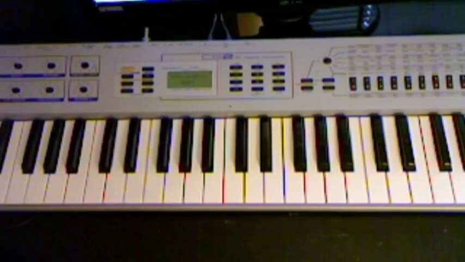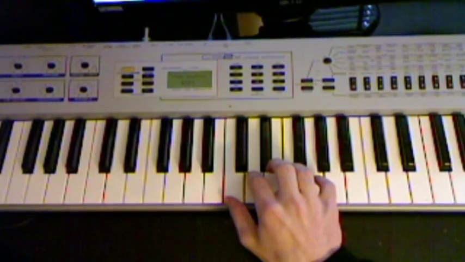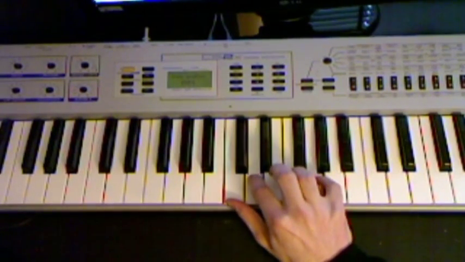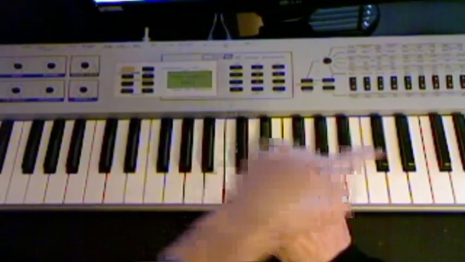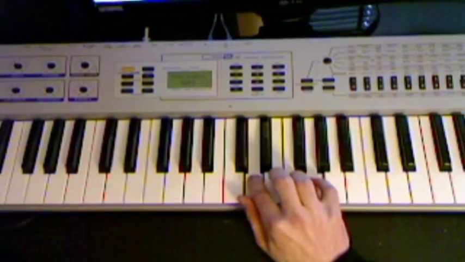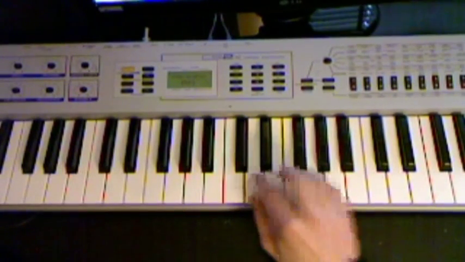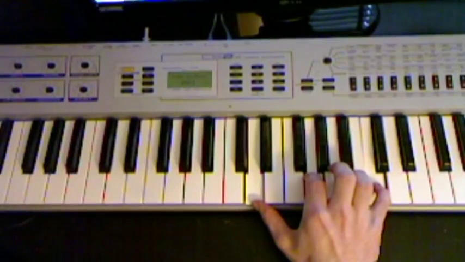Now, what you may find when you're working with inversions is that there may be a bit of overlap. For example, a C suspended second, the first inversion, which means moving this note up one octave, is this.